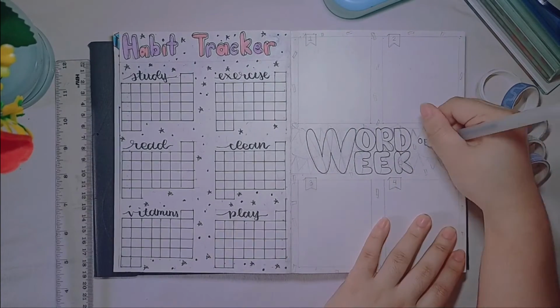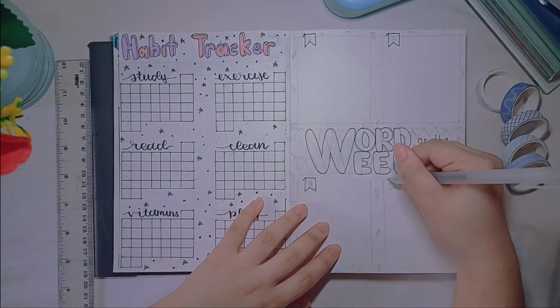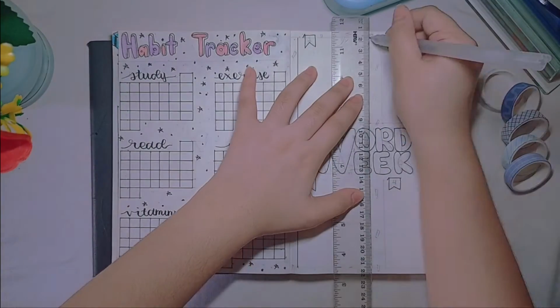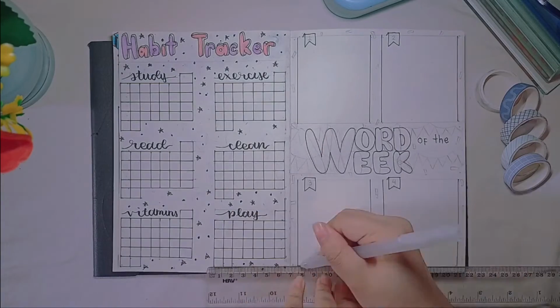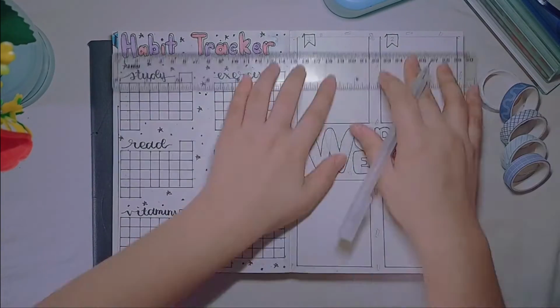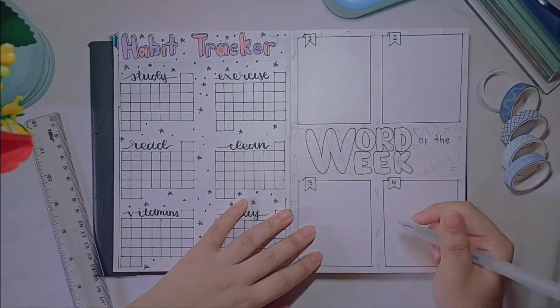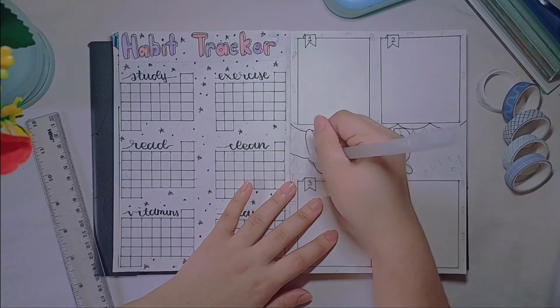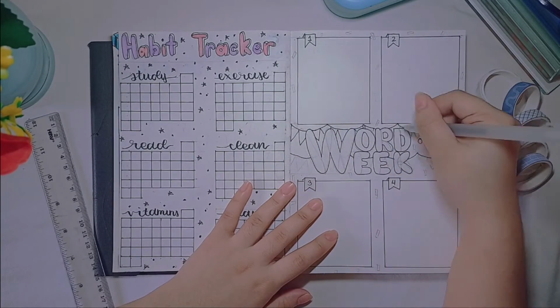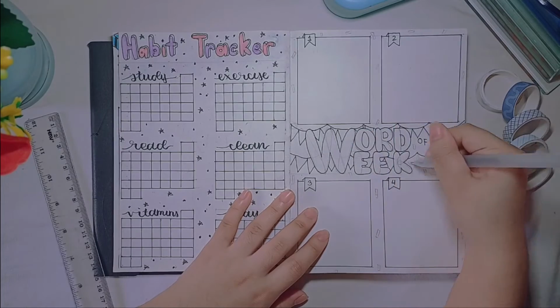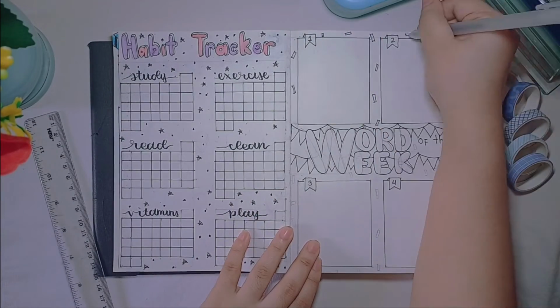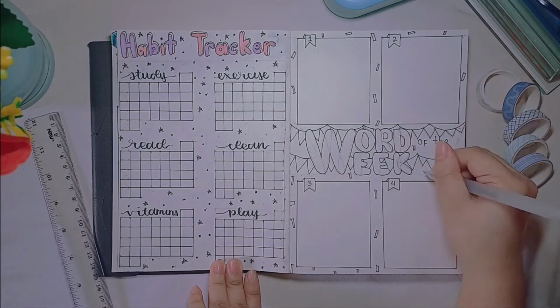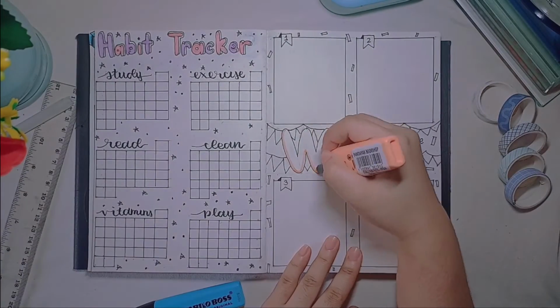Moving on to the next page, we have the word of the week page. Actually, this is my favorite page in my bullet journal. During the face-to-face class when I was still in junior high school, our English teacher would present a word of the day in the class. She would teach the meaning and the usage of the word that is featured for that day.